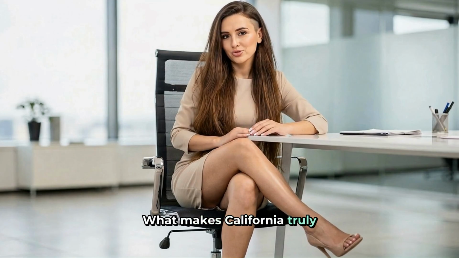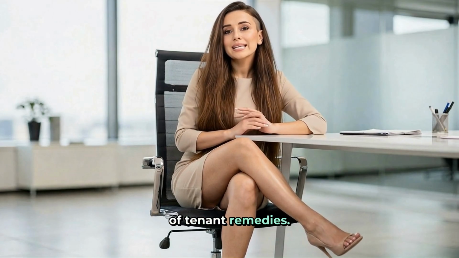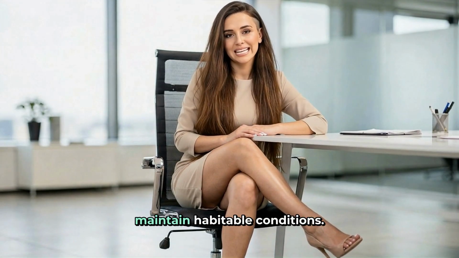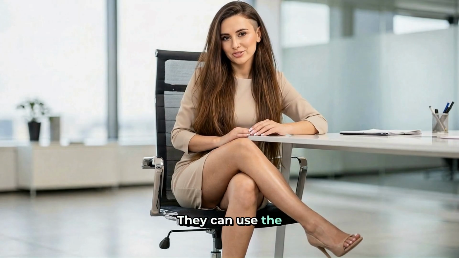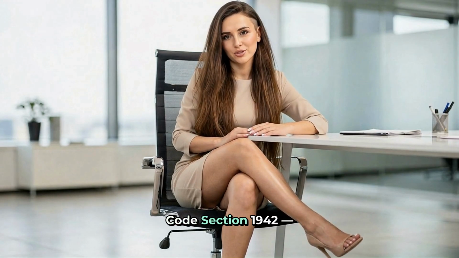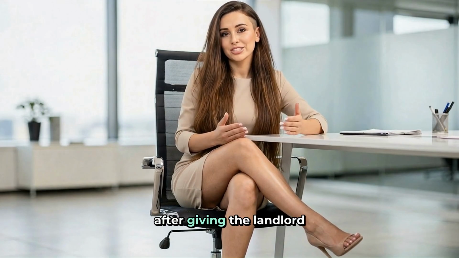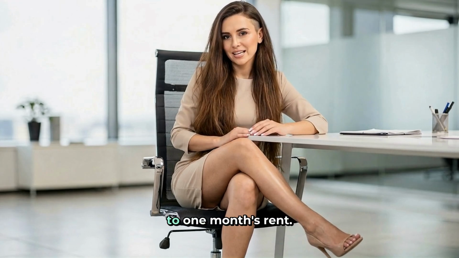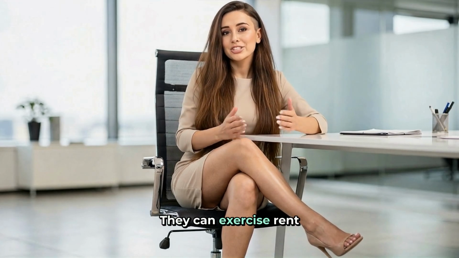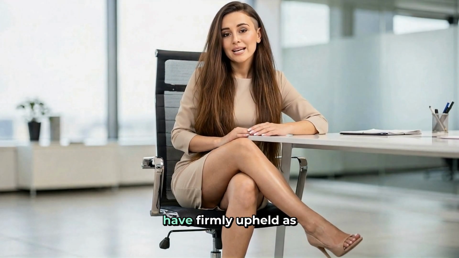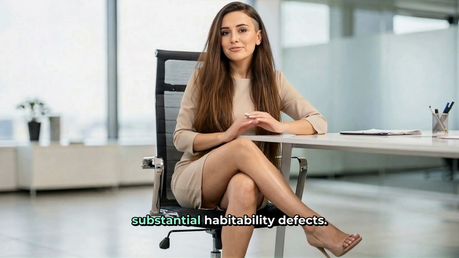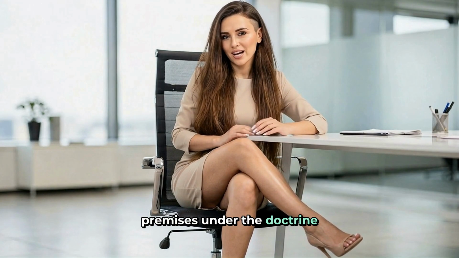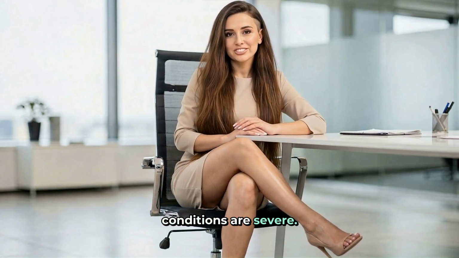What makes California truly unique is the breadth of tenant remedies. California tenants have an arsenal of options when a landlord fails to maintain habitable conditions. They can use the repair and deduct remedy under Civil Code Section 1942. After giving the landlord reasonable notice, the tenant can make the repair themselves and deduct up to 1 month's rent. They can exercise rent withholding, which California courts have firmly upheld as a legitimate remedy for substantial habitability defects. They can abandon the premises under the doctrine of constructive eviction if conditions are severe.